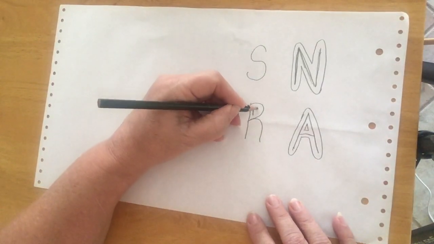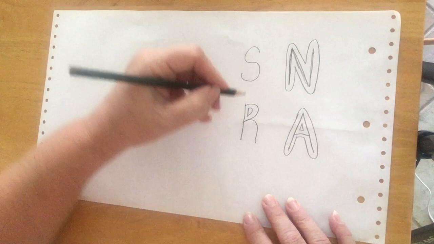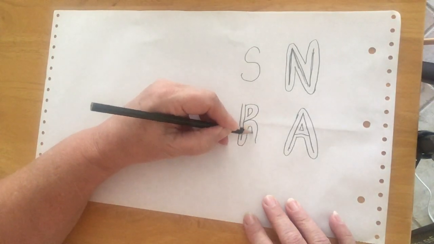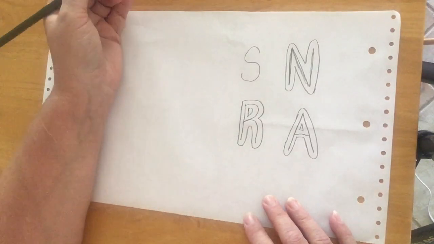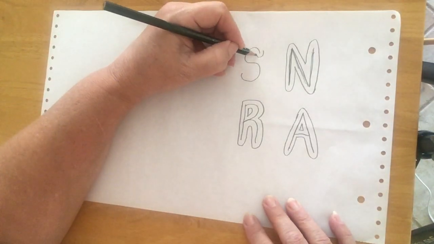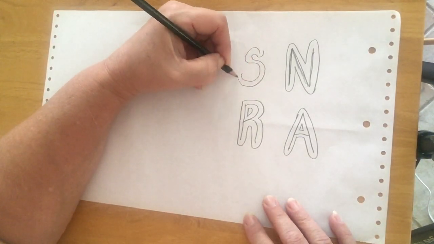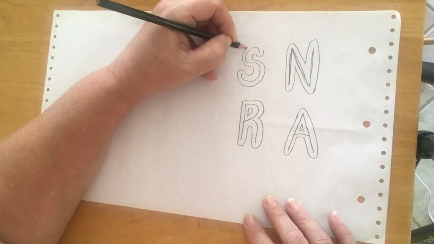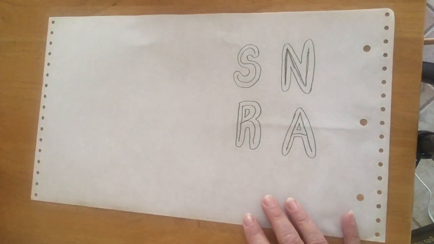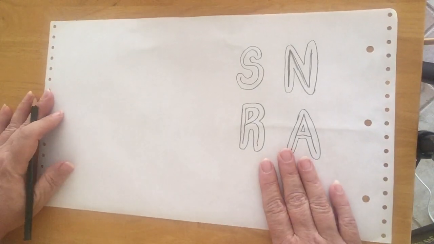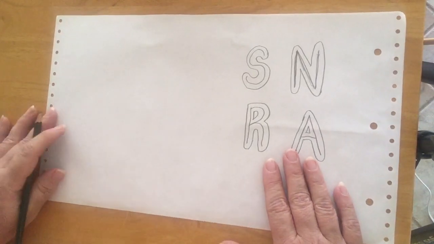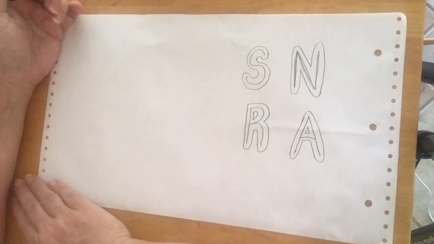Gonna go inside, around, and now this is how I create basic bubble letters using the stick letter as a cheat. So once you get doing bubble letters down, then you want to make more interesting letters.